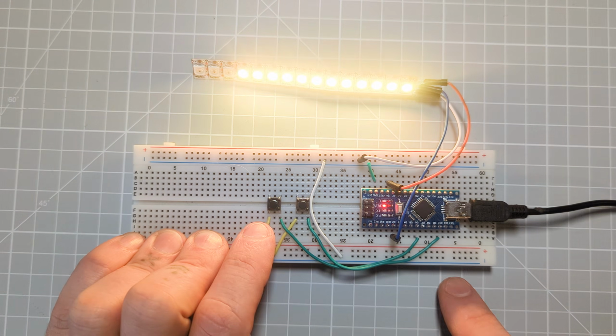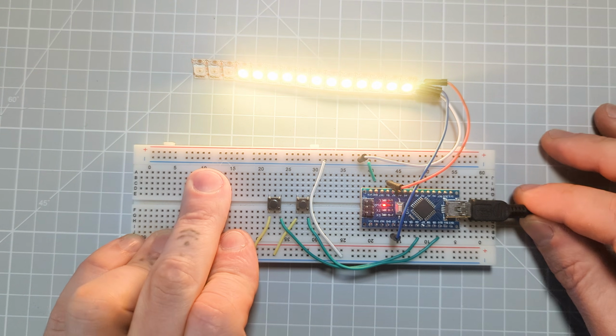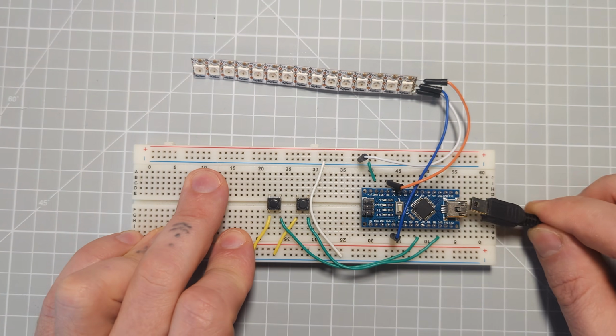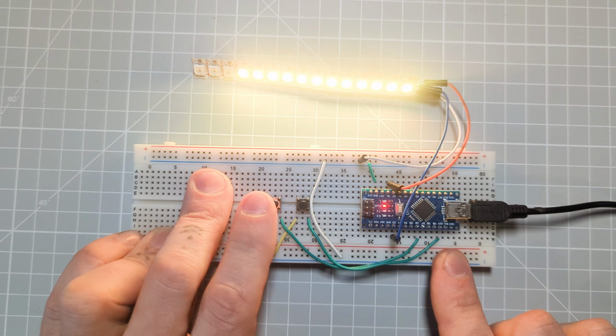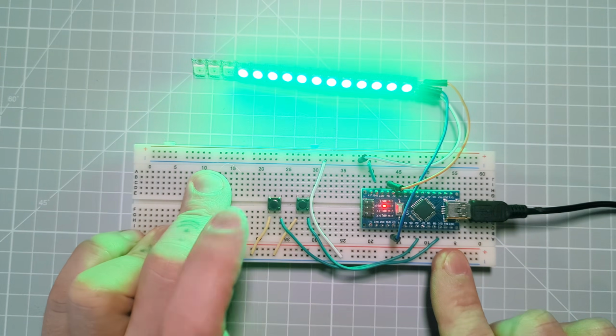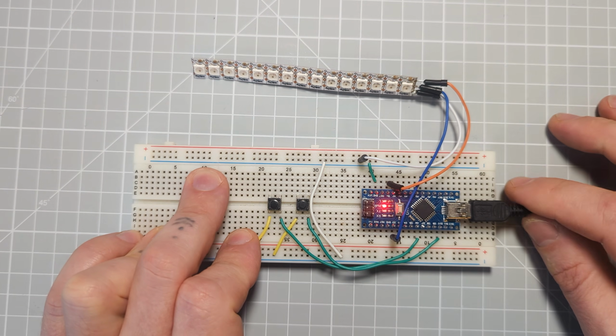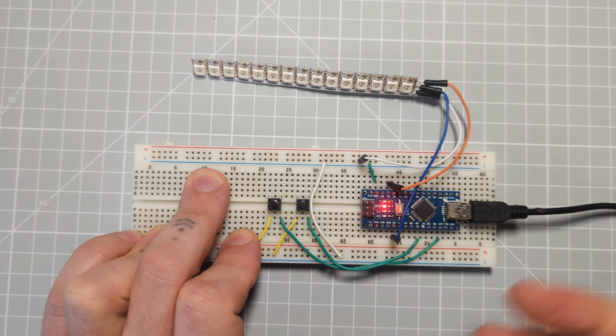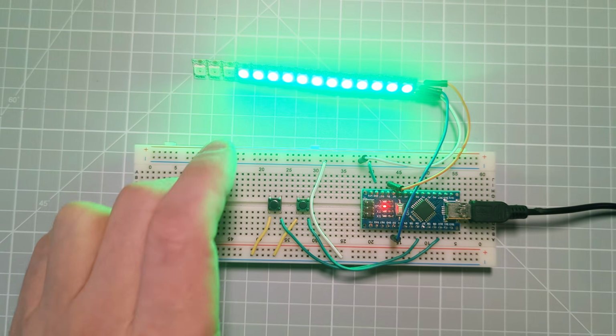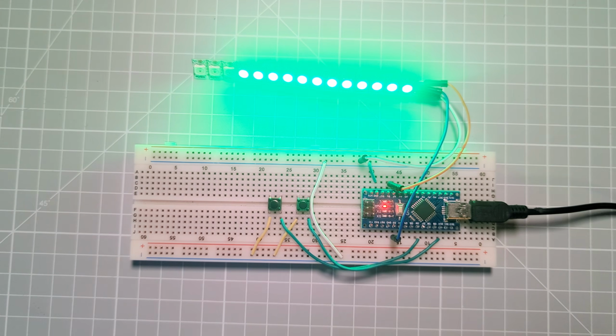What about the state management? So yellow and on, turn that off. Turn it on again, it's still yellow and on. And we move to green and off. Remove it, put it back in, still off, but it is still green. Yep, that has fixed it.